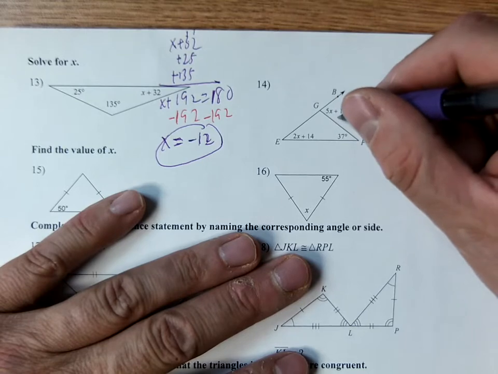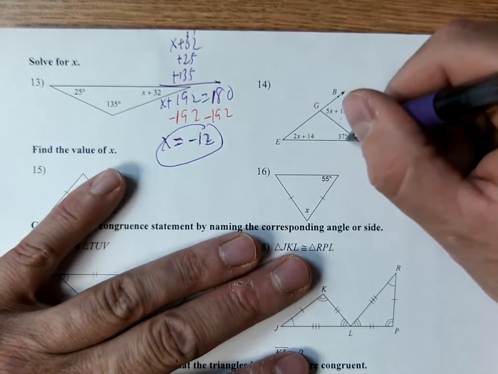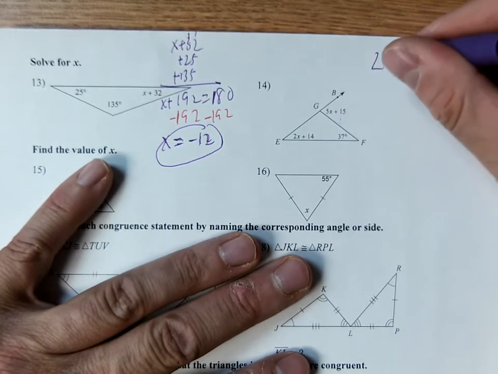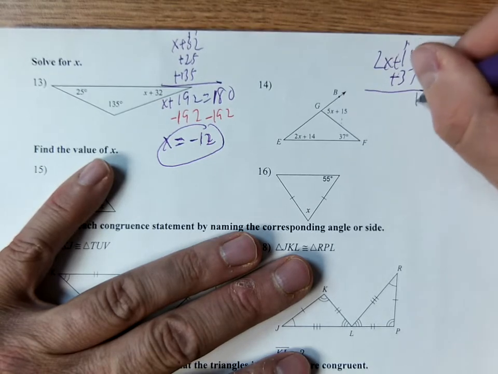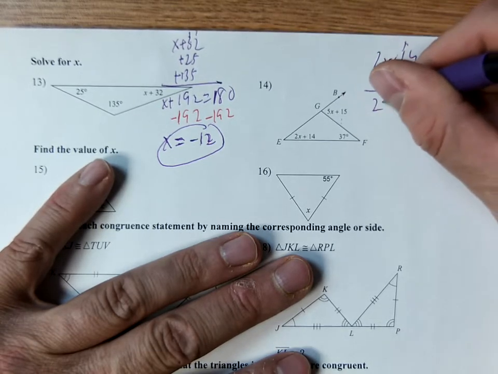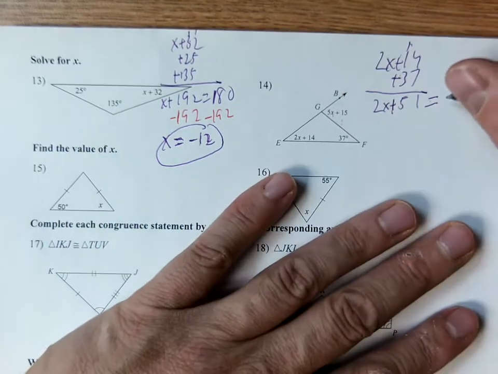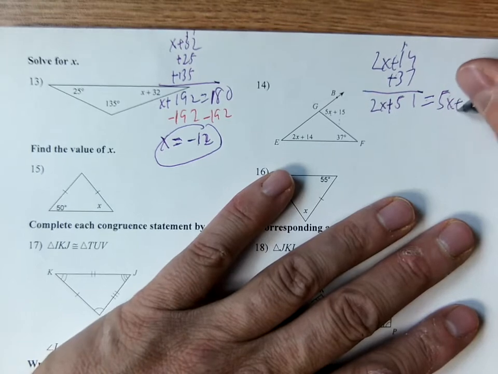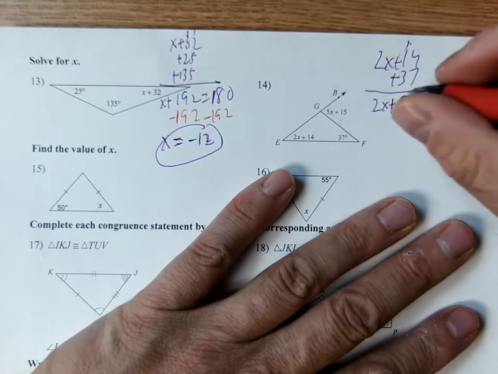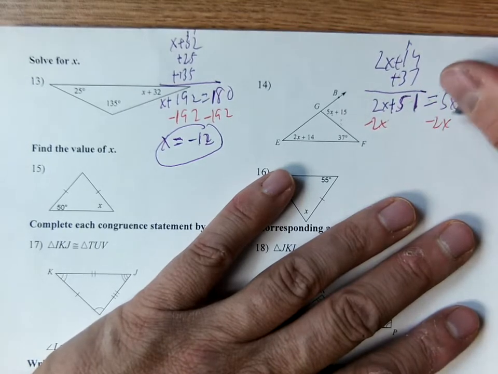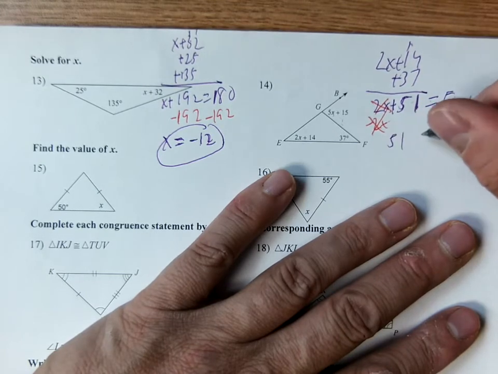You need to use the exterior angle theorem here, otherwise you're going to do a lot of work. Take 2x plus 14 plus that 37. That's 51. 2x plus 51 equals this angle outside, the exterior angle, 5x plus 15. And here I would probably take the 2x from the 5x. Why? Because that way I'm dealing with positive numbers instead of negative numbers. If you want to deal with the negatives, move the x's to the left.